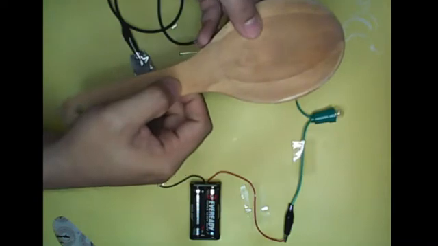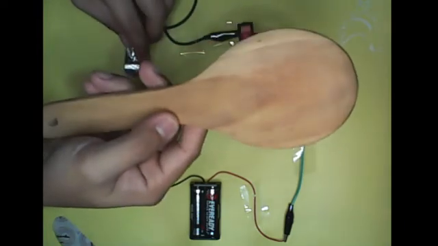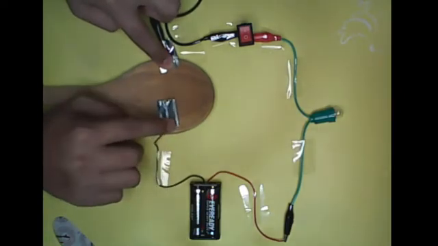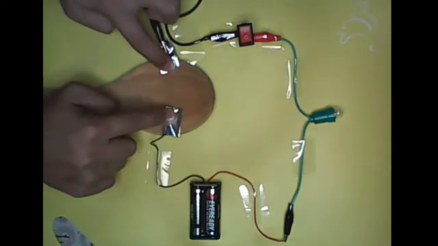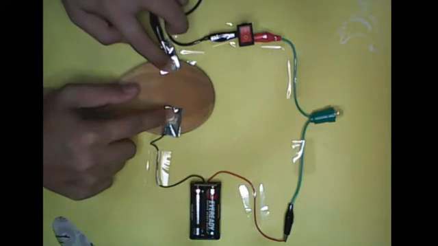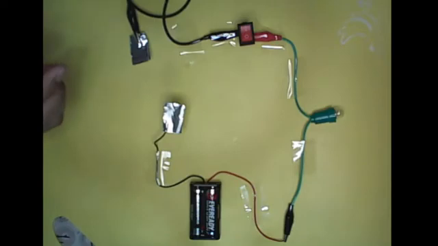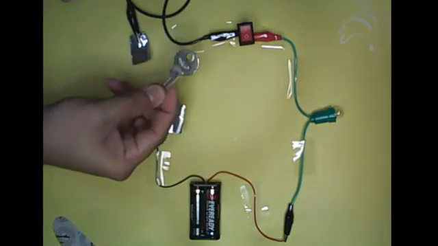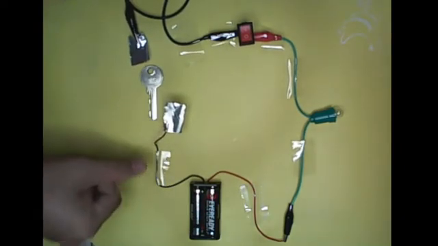This is a spatula. I use this for cooking. So is this a conductor of electricity? Let's take a look. One part I will put here and another part I will put here, and we can see that this spatula, which is made from wood, is a non-conductor of electricity, okay, non-conductor. So this spatula is a non-conductor. Excellent. How about this key? Is it a conductor or a non-conductor?